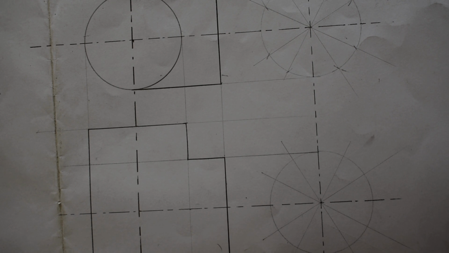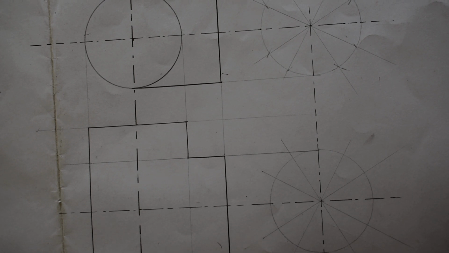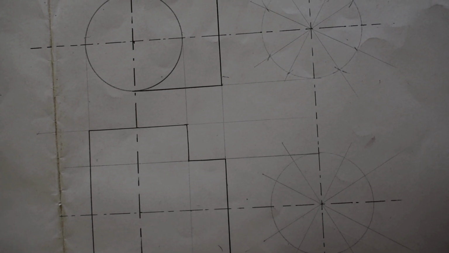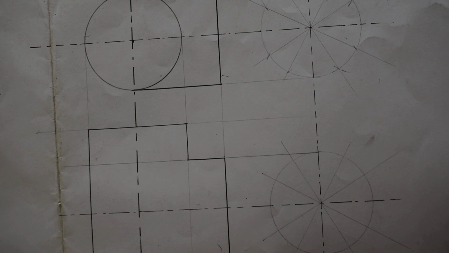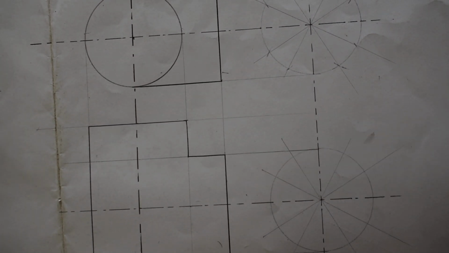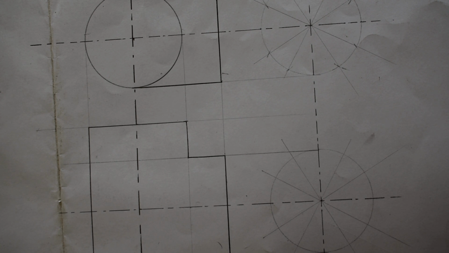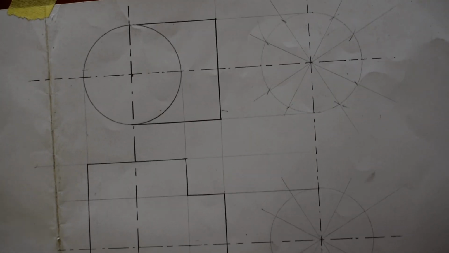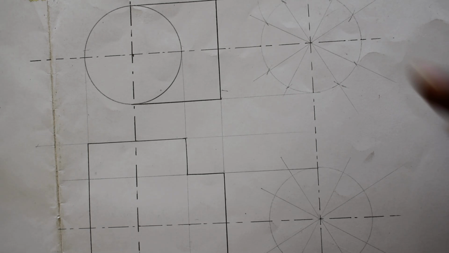So I'll start numbering right from my front view, because it's very important. The numbering system of your auxiliary front must tally with the numbering system of your auxiliary top view.